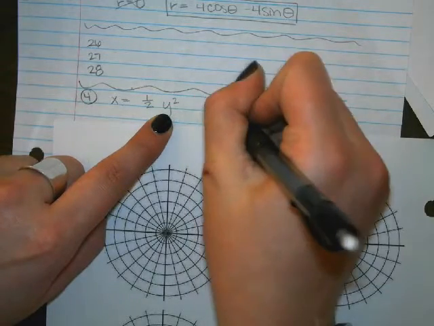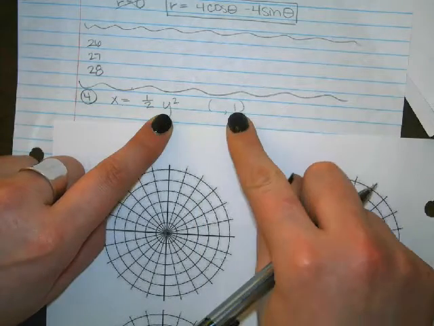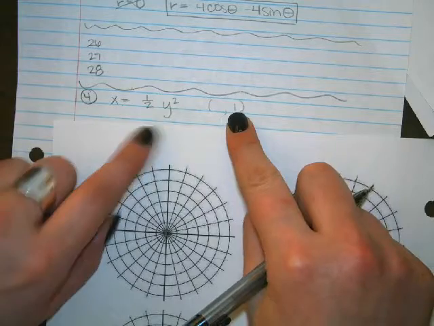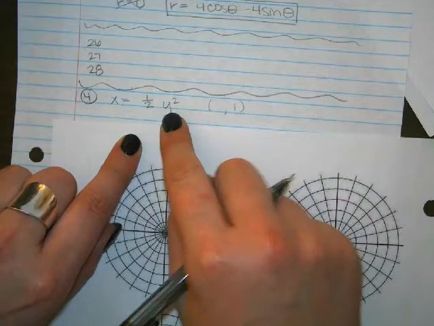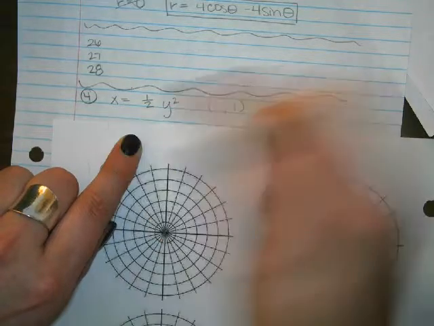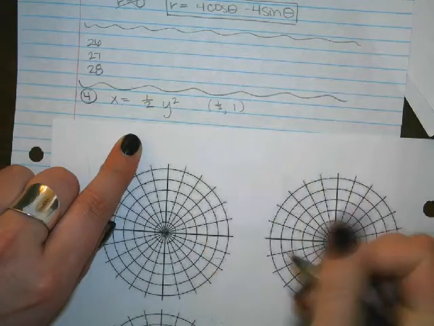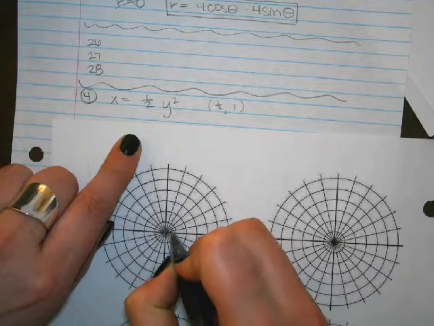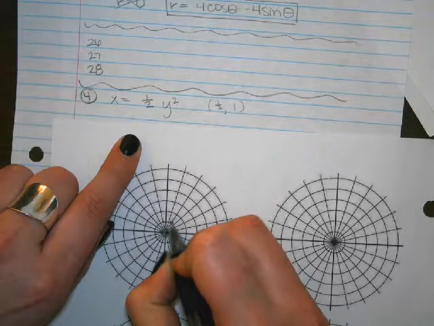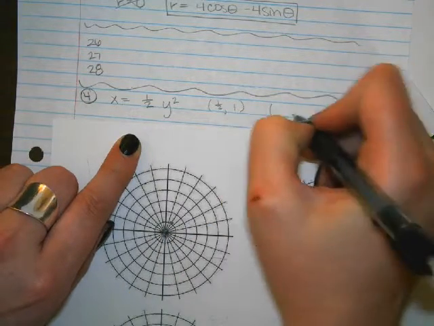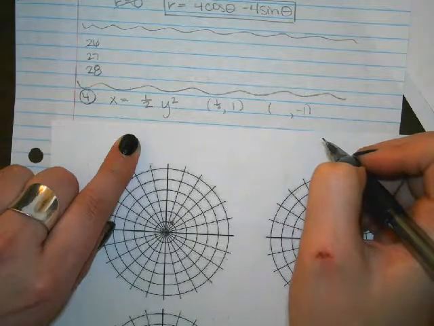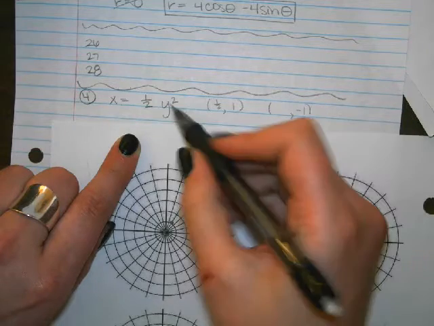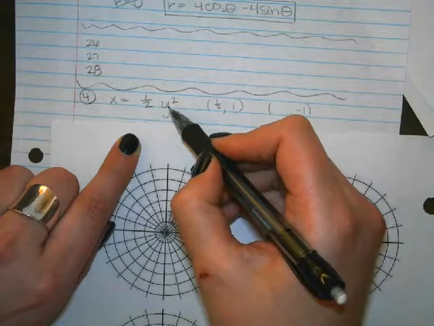What happens if I use a y coordinate of 1? I have 1/2 times 1 squared. What's my x coordinate? 1/2. Yep. So I'm going to go to the right 1/2 and up 1. What happens if I use a y coordinate of -1? What's my x coordinate if I plug -1 in right here?